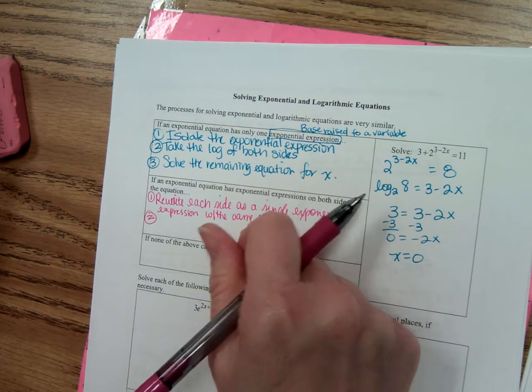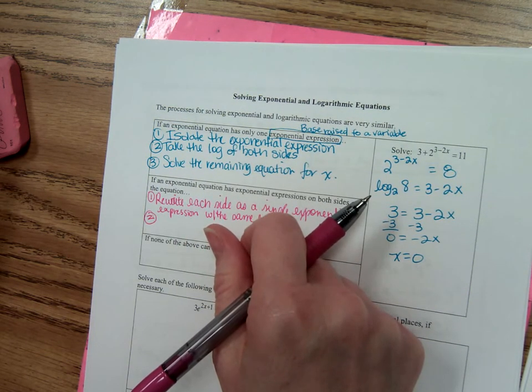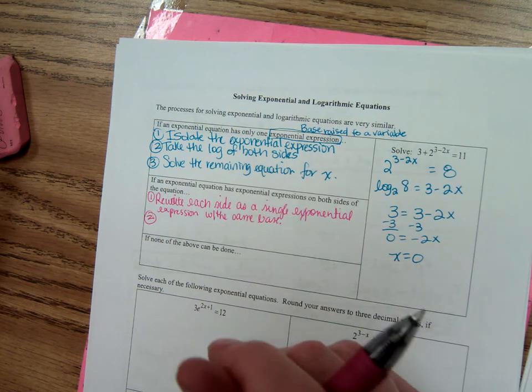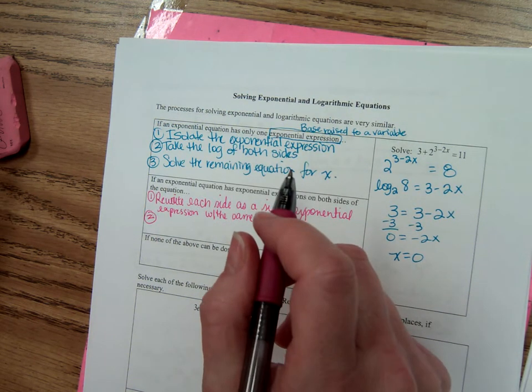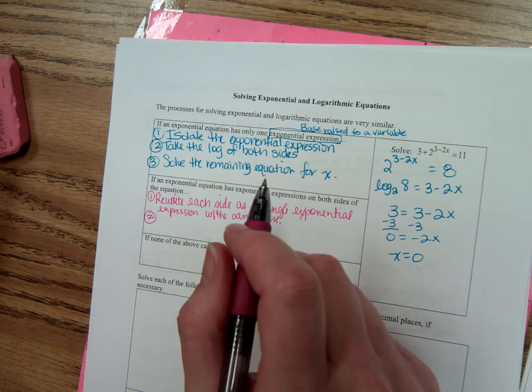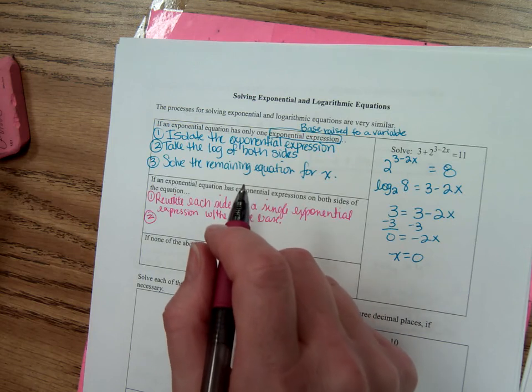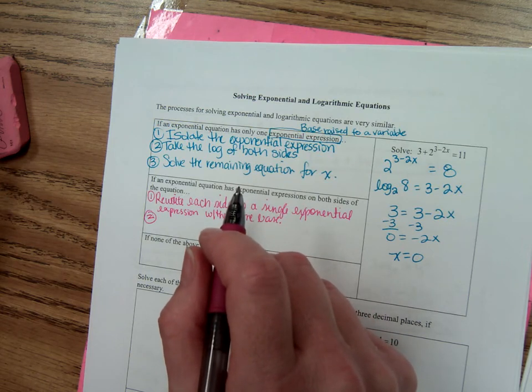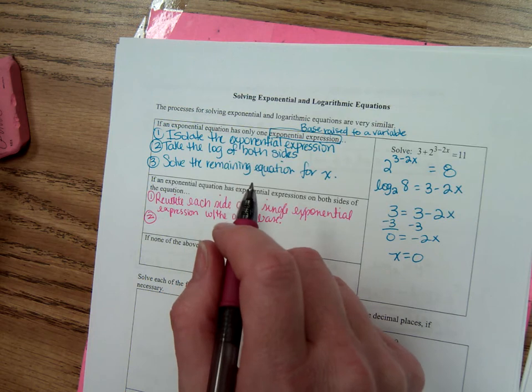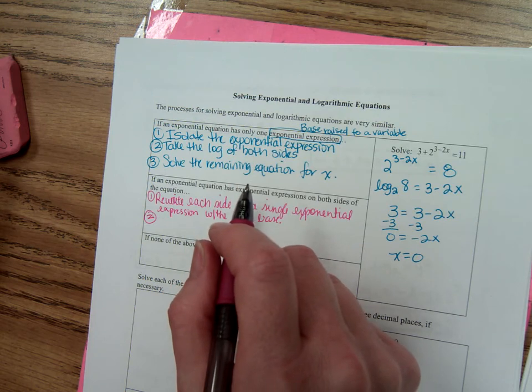Guess what your next step is? Logarithmitate. Yeah, I can't even. If you want to write it in your notes, you can. I'm not writing logarithmitate. Sound it out. Hooked on Phonics. You can do it.